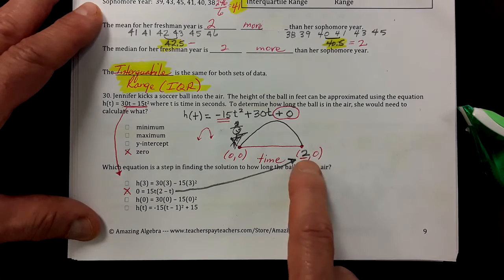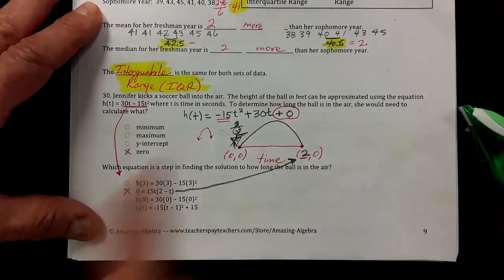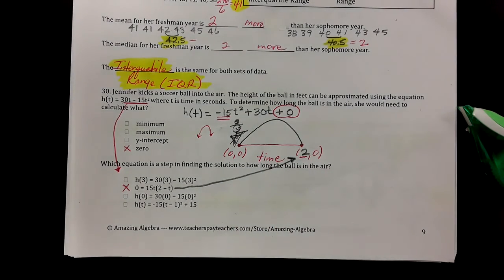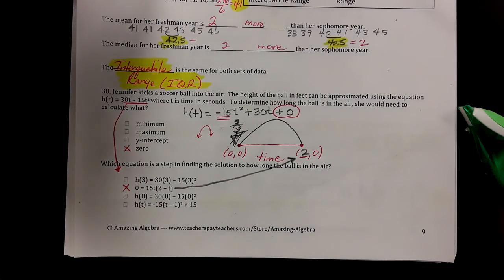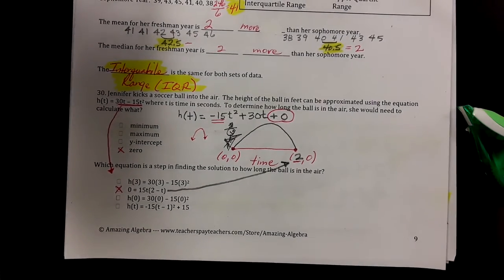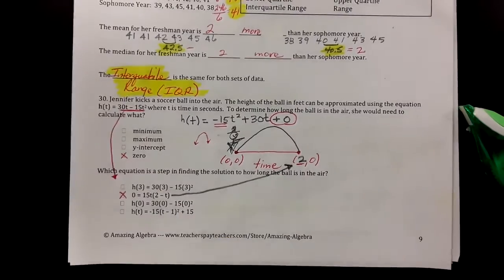So 2 seconds is how long that ball was in the air. We just looked up how long a football would be, and a good NFL punter had about 4 seconds, which is a really good punt. All right, that's that one, and we're done with that video.